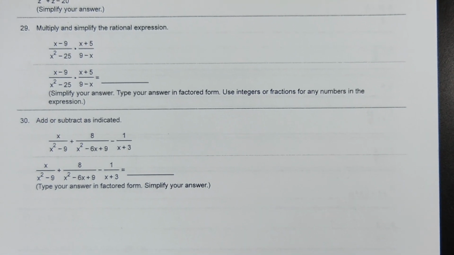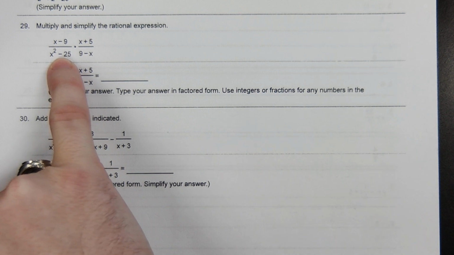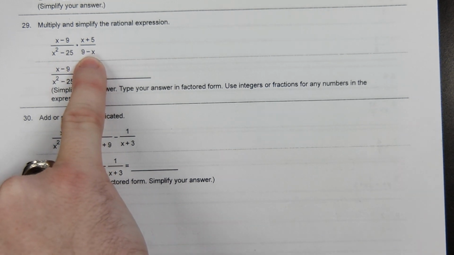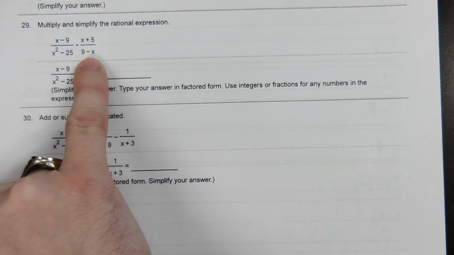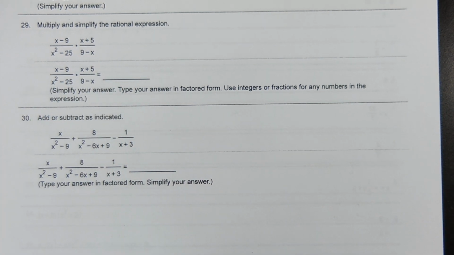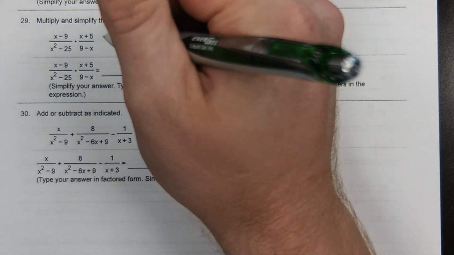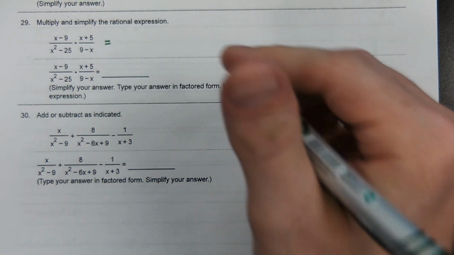Number 29. We're going to factor this difference of two squares right here. But look at this 9 minus x and this x minus 9. Notice, please, that the order of subtraction is backwards. If ever you want to switch the order of subtraction, all you have to do is factor out a negative 1.